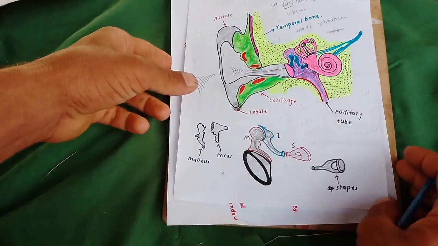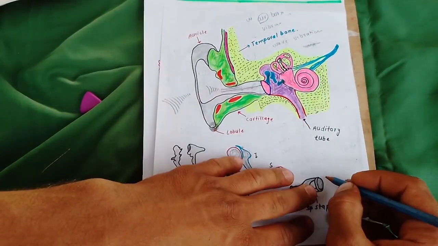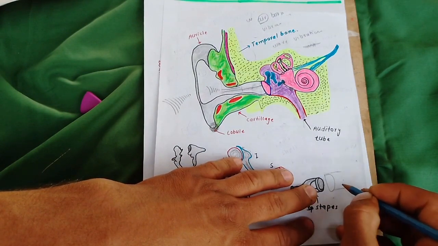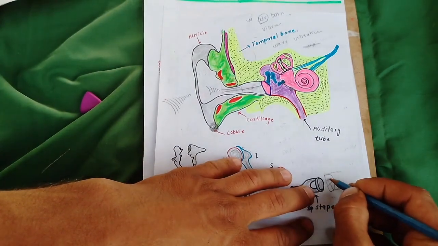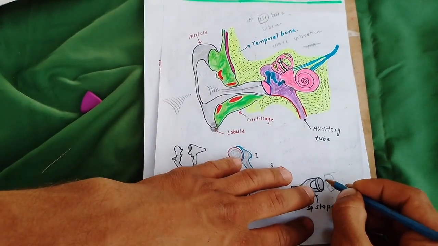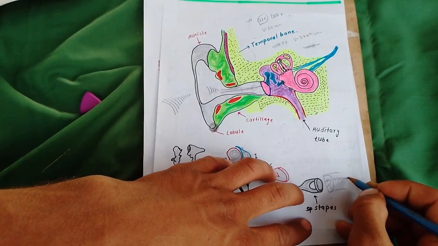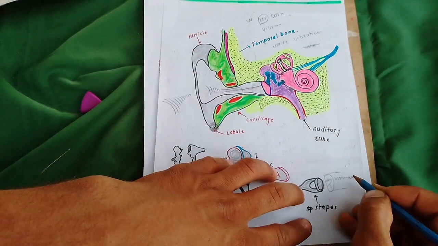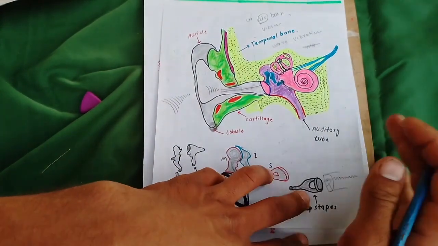As we know, when the stapes strikes this area, which is the oval window, vibration is produced in the fluid. So the solid borne vibration is converted into fluid borne vibration. This is the cochlea, and this is the membranous labyrinth.